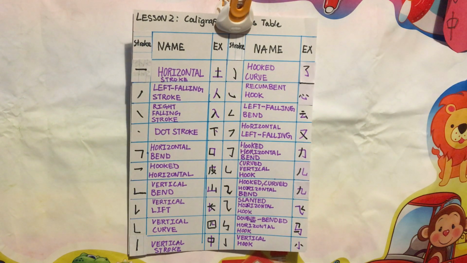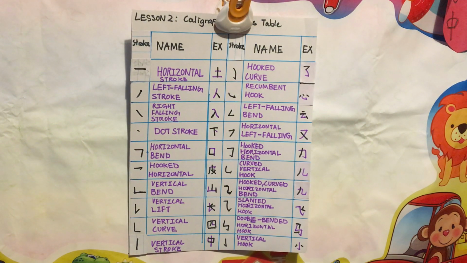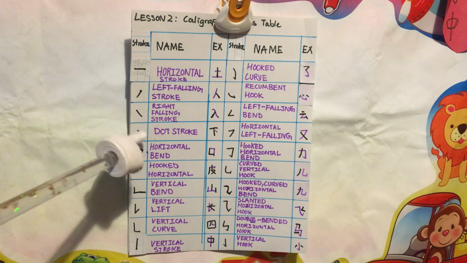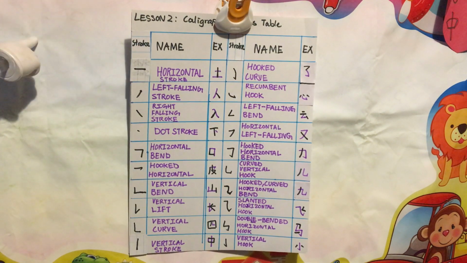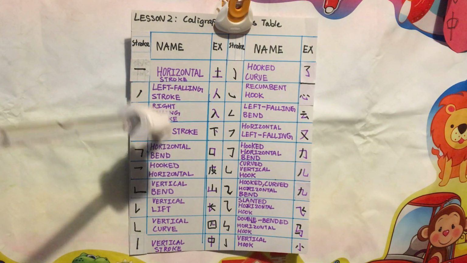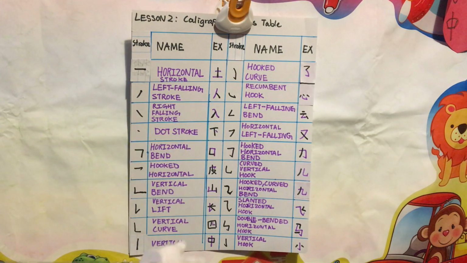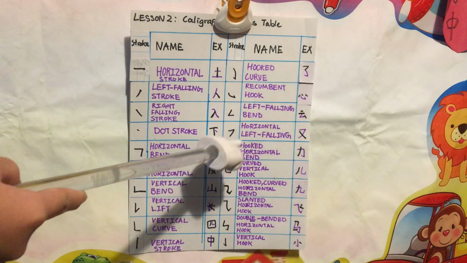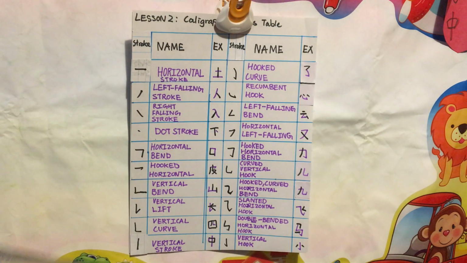It's more of an elongated, elliptical shape, like an oval. And that's perfectly what a dot stroke is. It's like a little right falling stroke, but very small and miniature. We have the example right here, called 下, which means down.